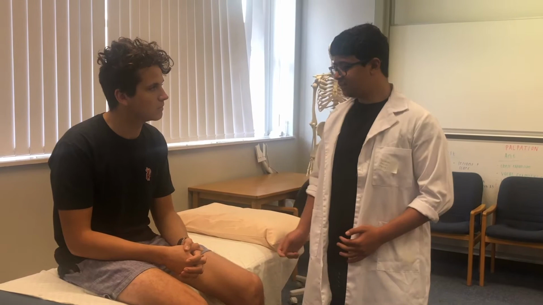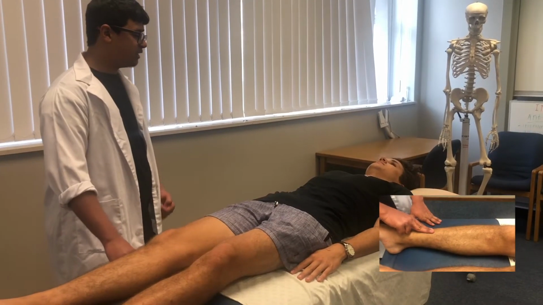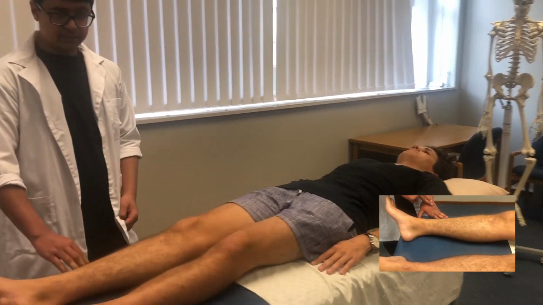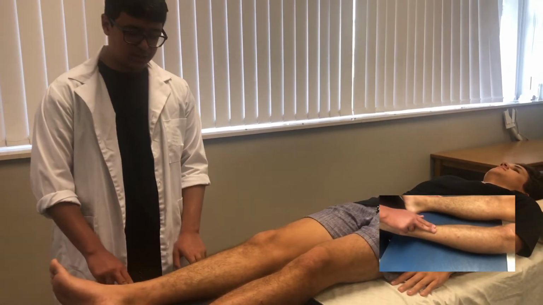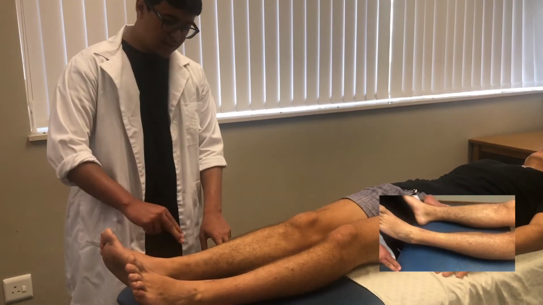Sir, could you please lie down? Do I have your permission to touch you, sir? Yes, that's fine. To test for peripheral edema, you can apply pressure to the leg, to the distal part of the tibia, or the dorsum of the foot for a few seconds, and then release.